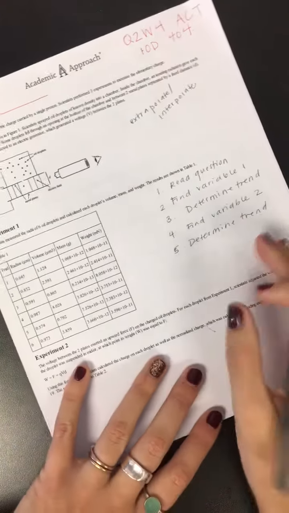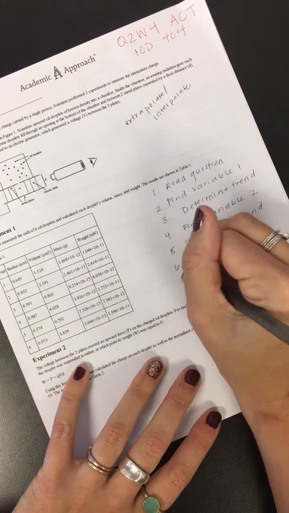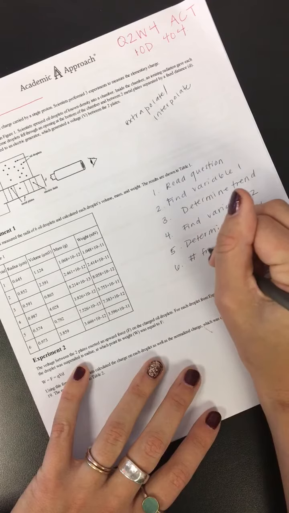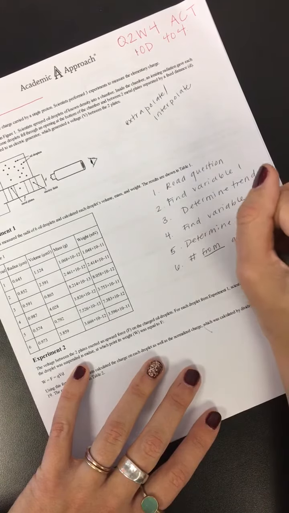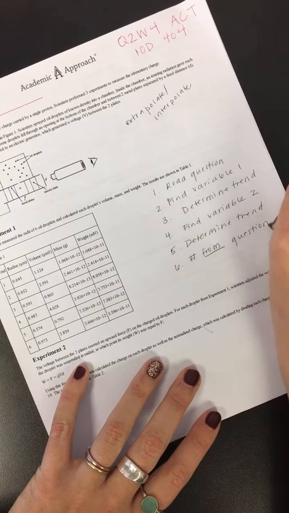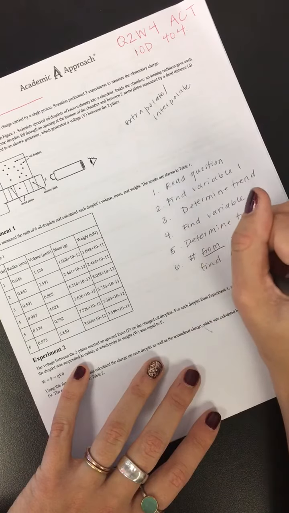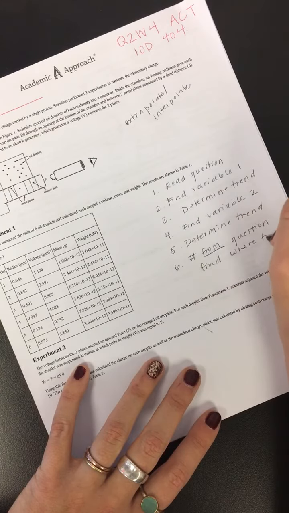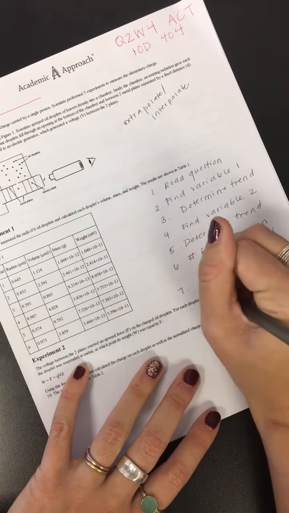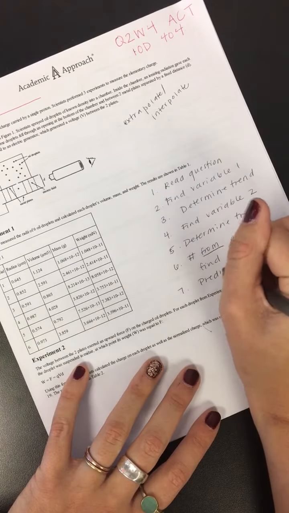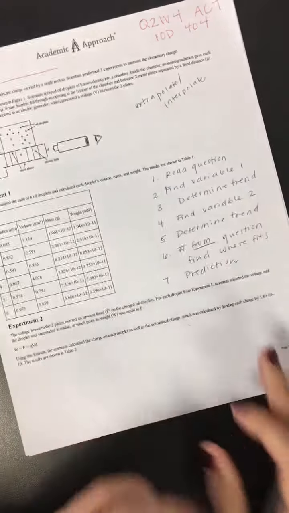And then you take the number from the question and you find where it fits. And the last is you make your prediction. Okay, so let's go through these questions.